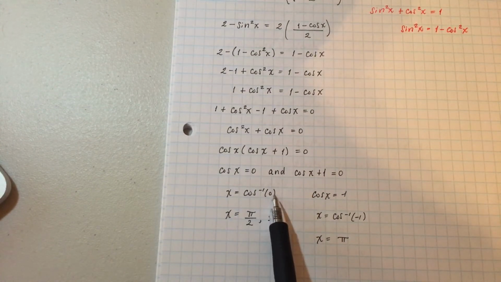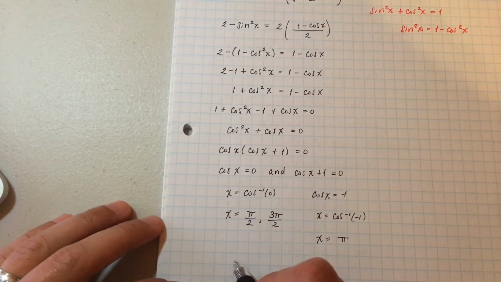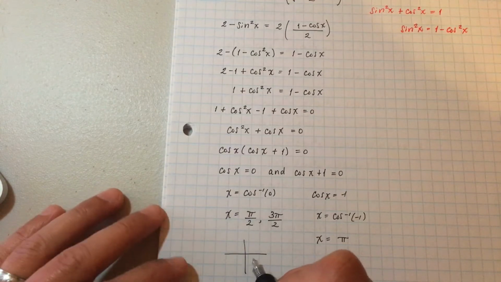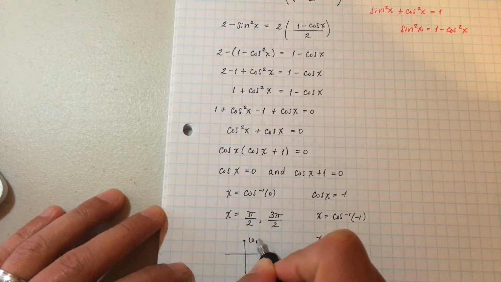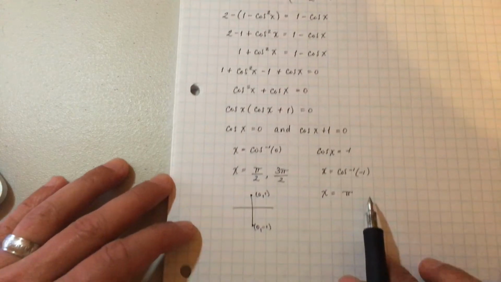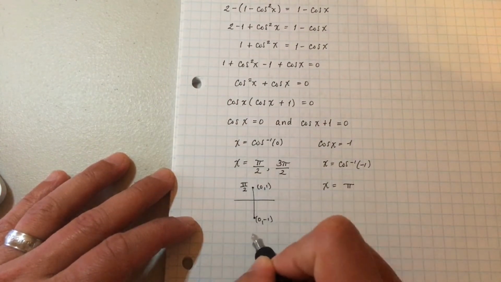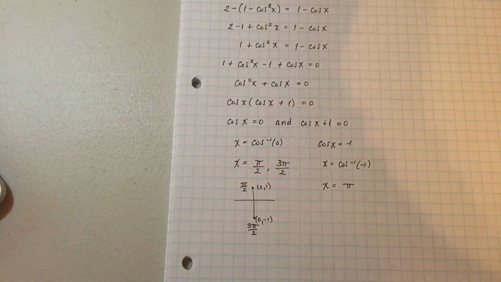So where is cosine 0? And remember, this guy is what I call a corner point. So over here, this point is 0, comma 1, and this point is 0, comma negative 1. So cosine is 0 here at the top and at the bottom. So what are those angles? Pi over 2 and 3 pi over 2. And there it is. Okay.